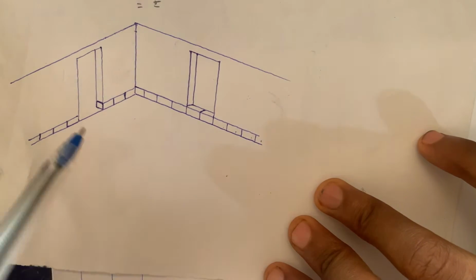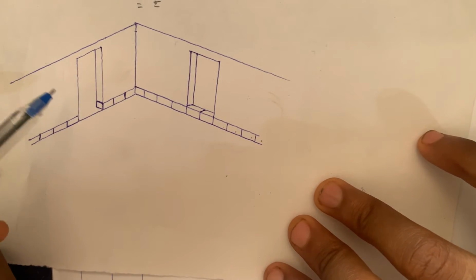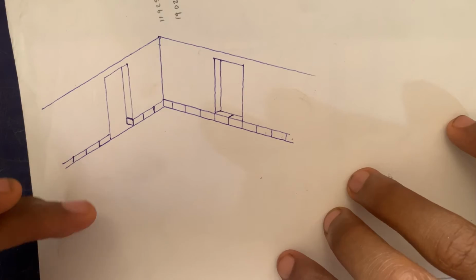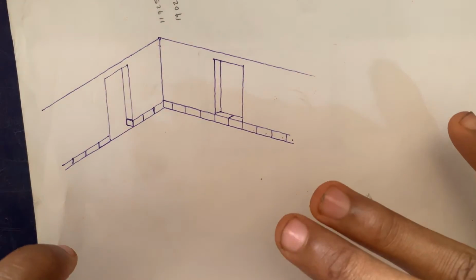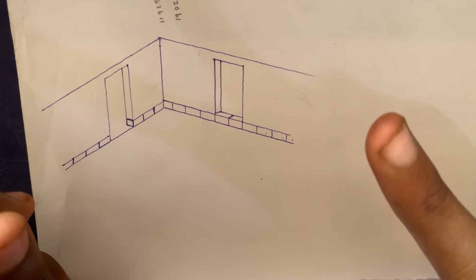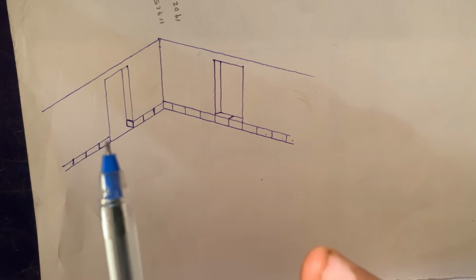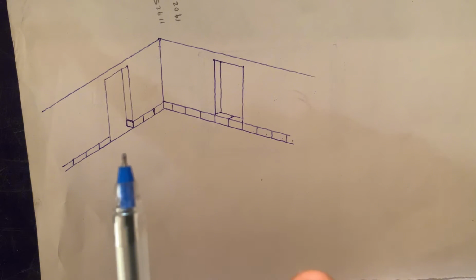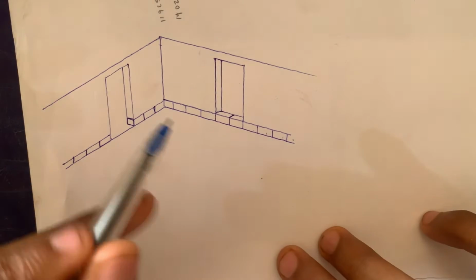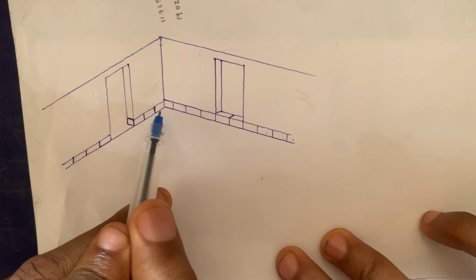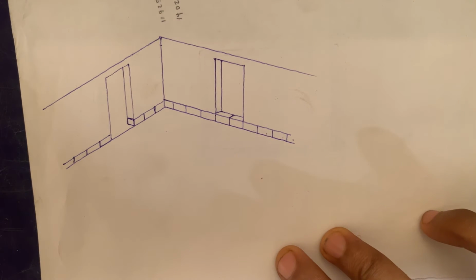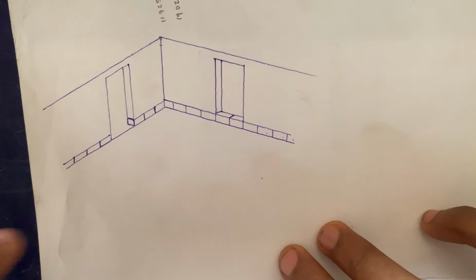Now I want you to also have in mind that when you are doing something like tiling, there are two things you should have in mind. Number one, backing, and number two, bedding. When you are trying to fix your tiling, there's cement or mortar that you are going to be using to fasten these tiles either on the ground or on the wall.